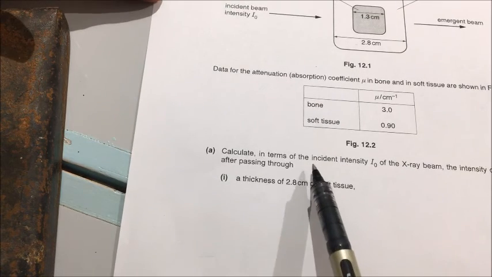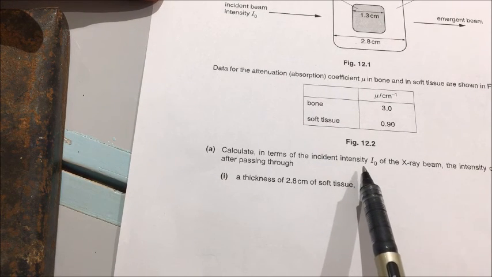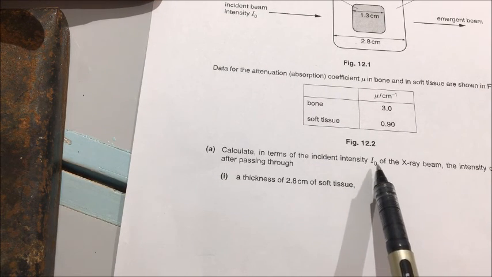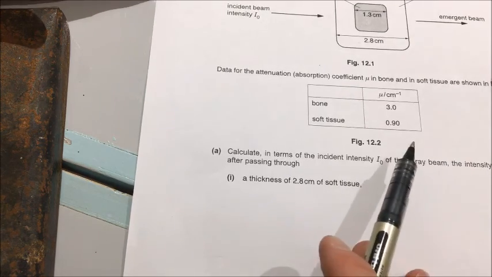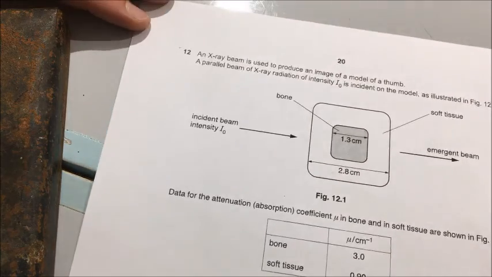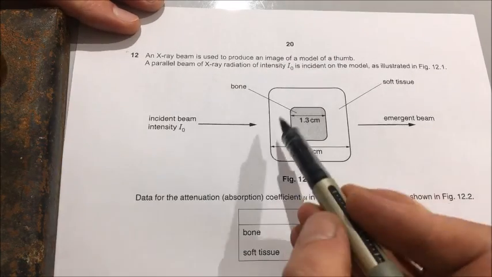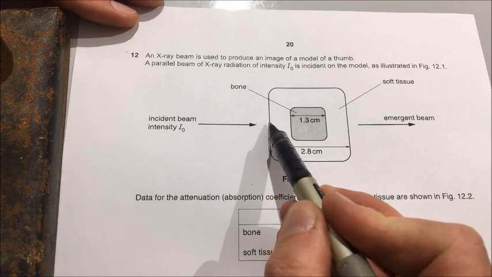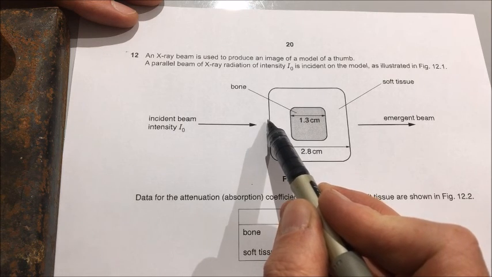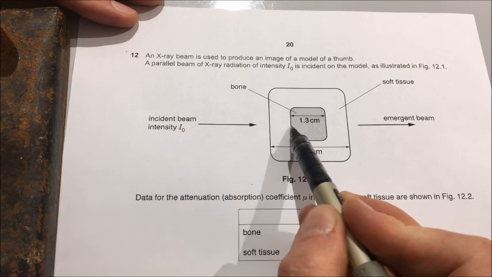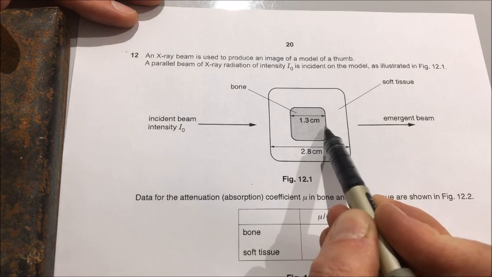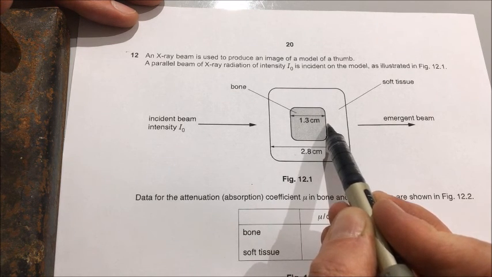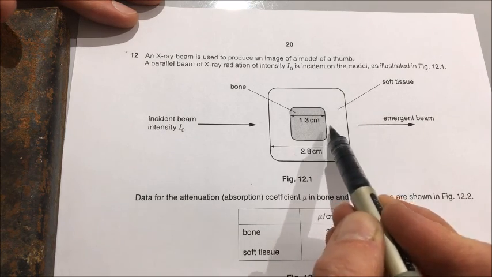So it says calculate, in terms of the incident intensity I0 of the X-ray beam, the intensity of the beam after passing through. Just talking through it qualitatively, I know that it's going to reduce by an amount between here and here, and then it's going to reduce a whole lot more through this section where it's bone, and then it will continue to reduce, but it will reduce less through here.